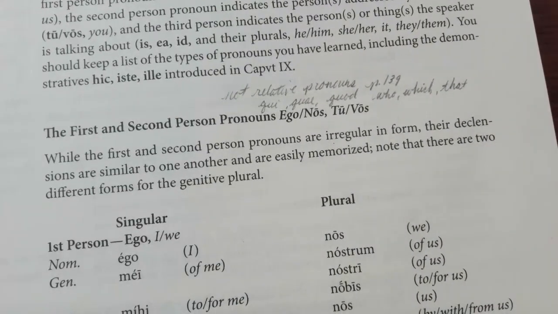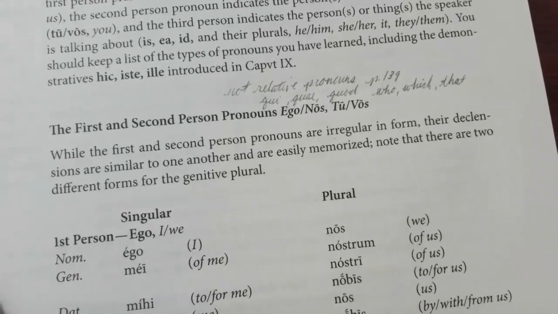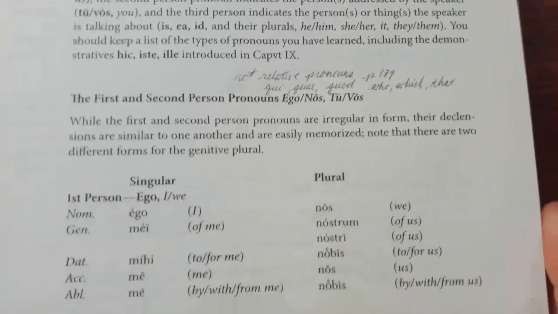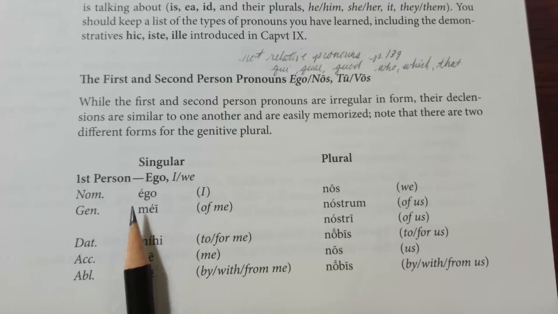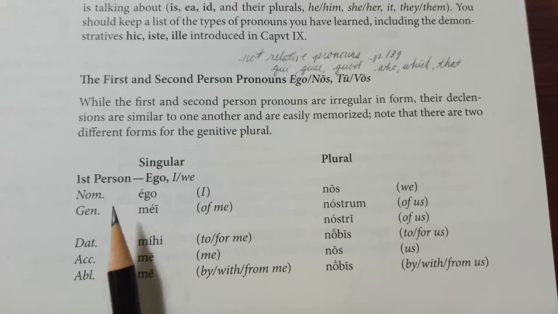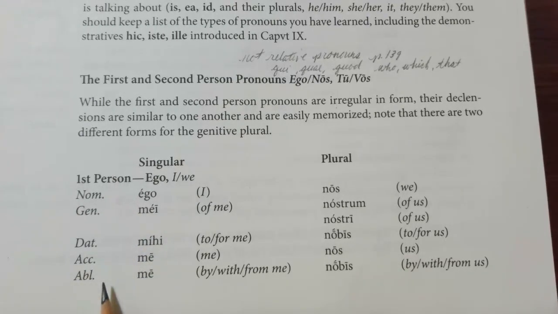Like I said, a personal pronoun is personal because it relates to a person. So you have your singular and plural here. Personal pronouns are for the noun, so they behave like nouns insofar as they have case and number, but they do not have gender. Regular nouns have case, number, and gender. Personal pronouns do not have gender.